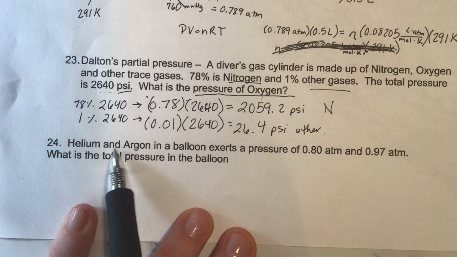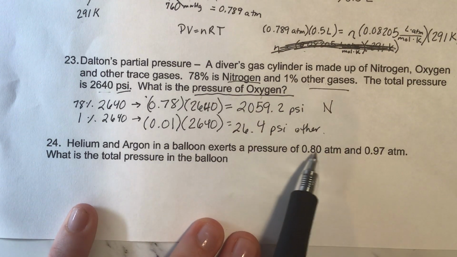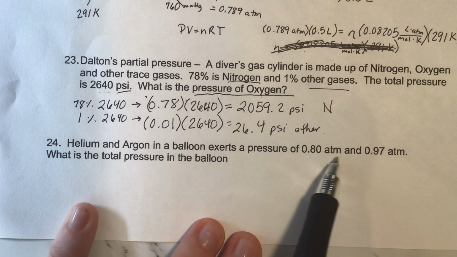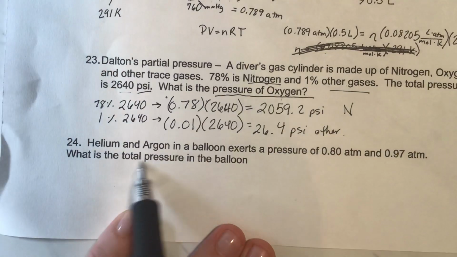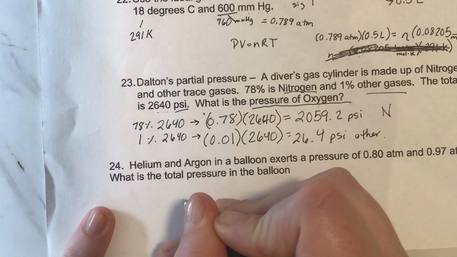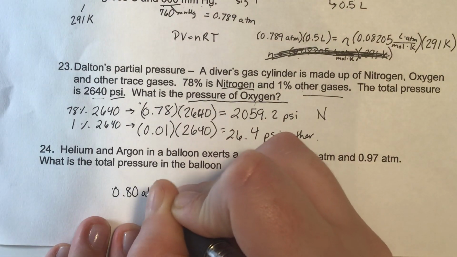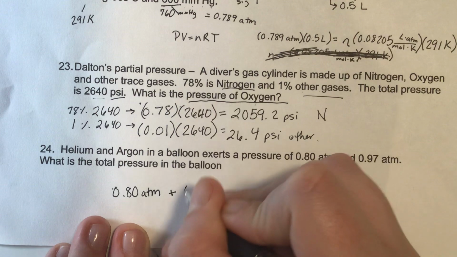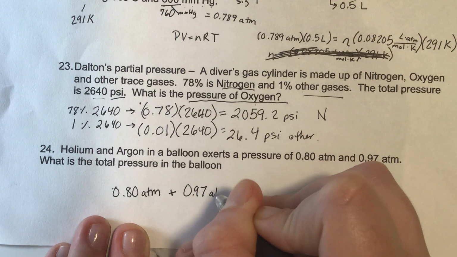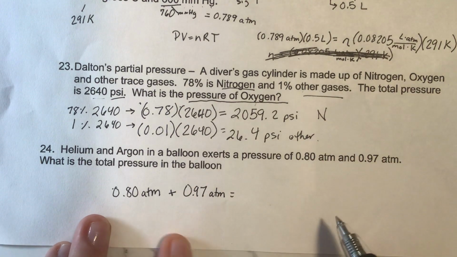All right, so really like this problem. This is nice and easy. Helium and argon in a balloon exert pressures of 0.80 atmospheres and 0.97 atmospheres. What is the total pressure? All it is is 0.80 atmospheres plus 0.97 atmospheres, and that's just our total.